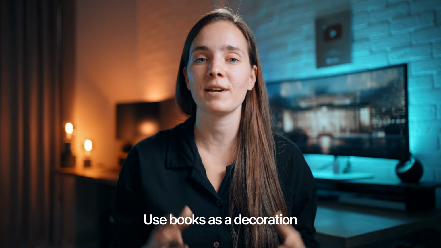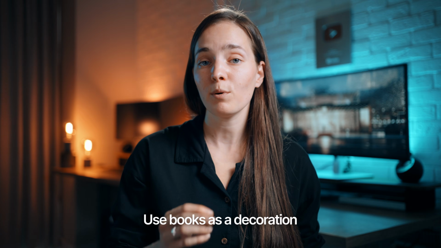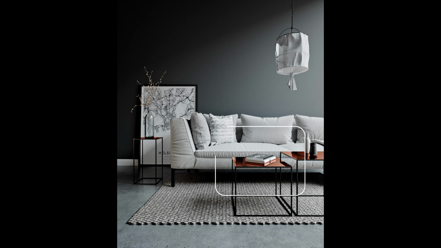If you want an easy and affordable solution for decorations in your space, books can be great for this purpose. Using 1 or 2 books as decorative accents on your coffee table will be a perfect idea. Besides, who doesn't love to browse through the pages of a book on someone's coffee table?